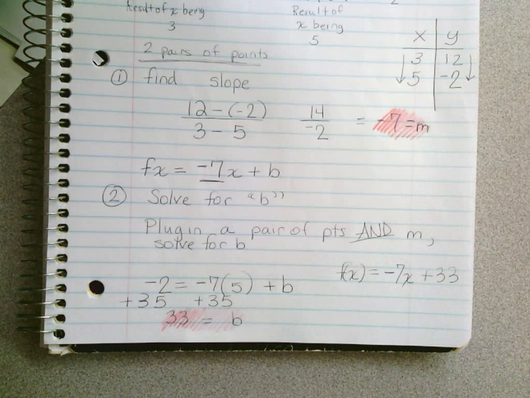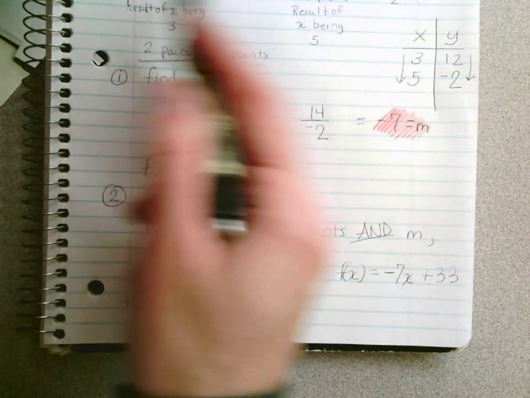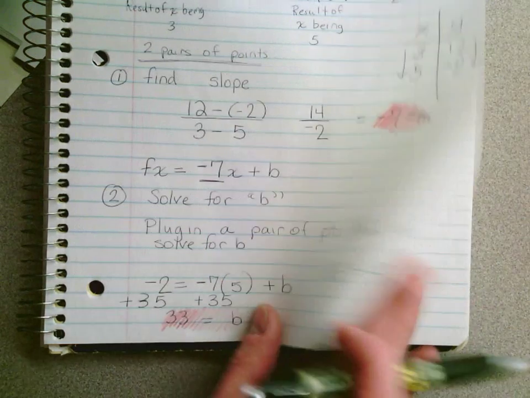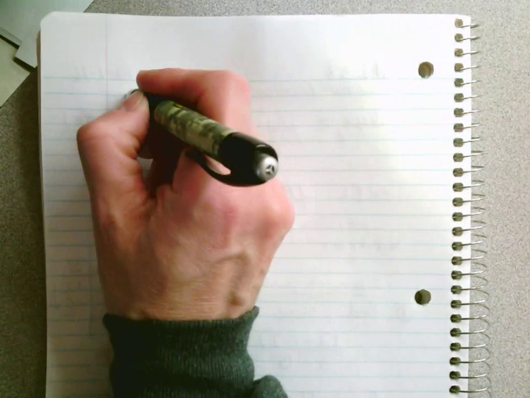What if you're given perhaps some different data? The one I'm about to give you is actually a little bit easier. Same kind of process, same question though. If I give you some data, find me a linear function. This is going to be a G function. And I'm going to give you the following information.